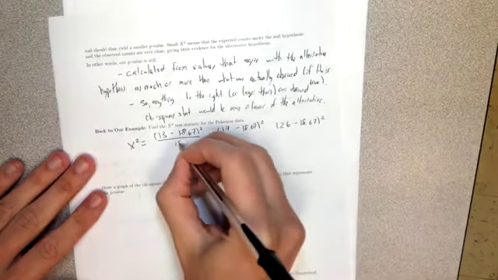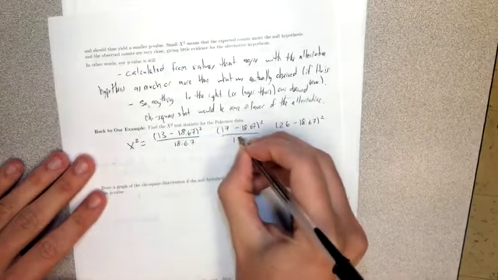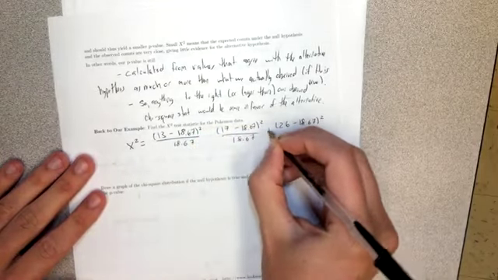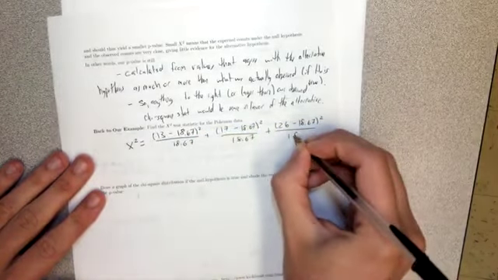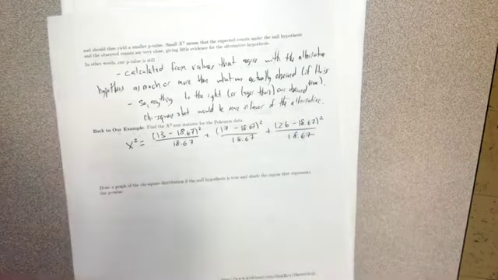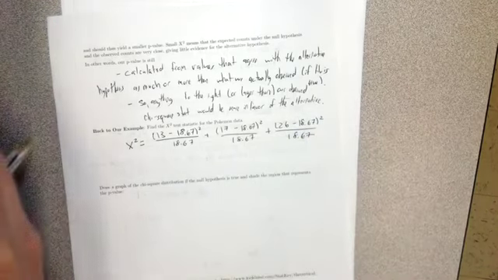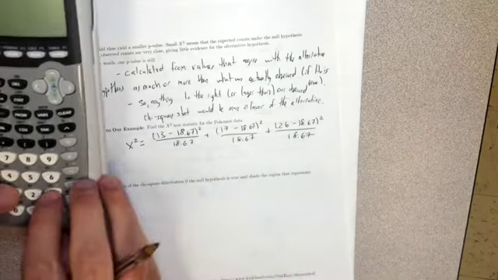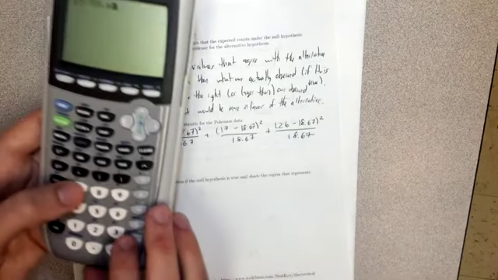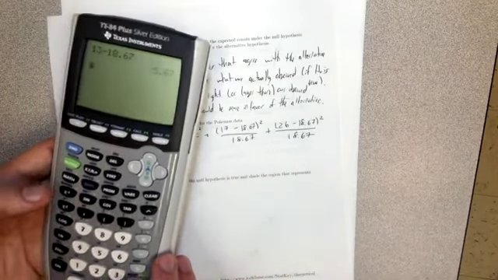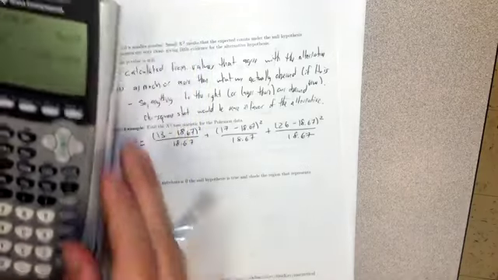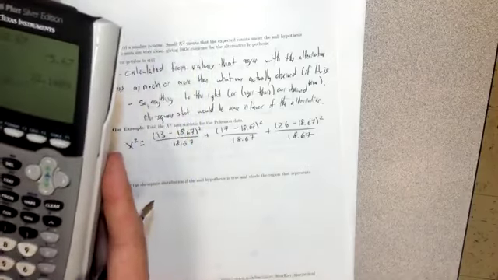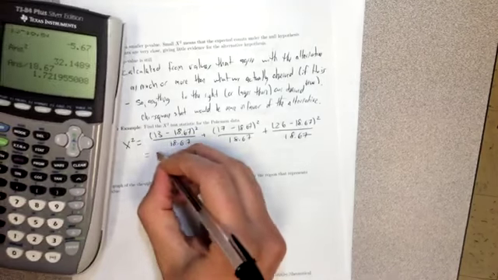Square all of those, divide each by the expected count, and then add them up at the end. Let's do these one by one. You're welcome to follow along or not, it's up to you.